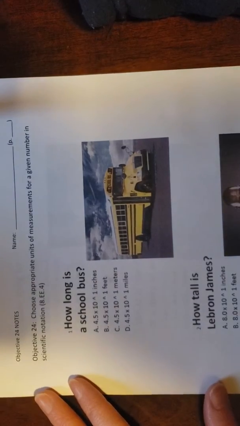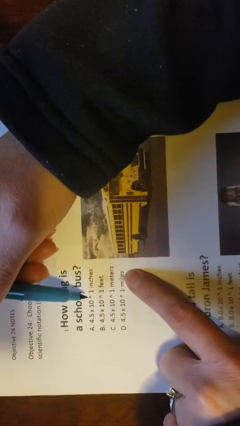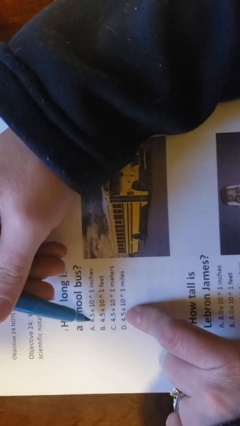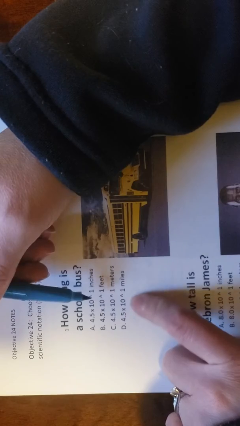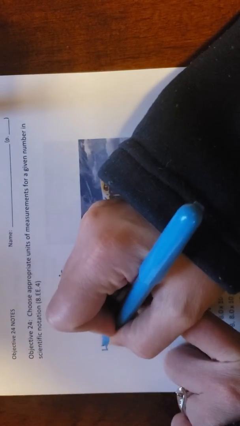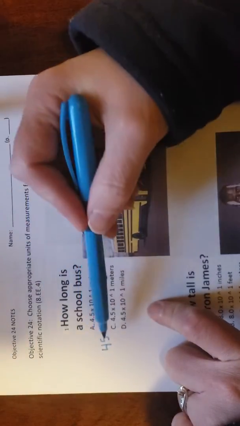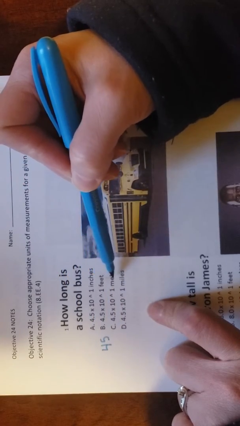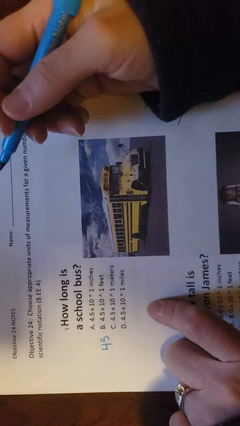How long is a school bus? And all of these start with 4.5 times 10 to the first. Well, let's work backwards. 10 to the first is 10, and 4.5 times 10 is 45. So we're dealing with 45 inches, feet, meters, or miles. Okay, and I will explain some of these, even though it seems silly to you. Not everybody knows all of these, so I'll give you a little reference here.